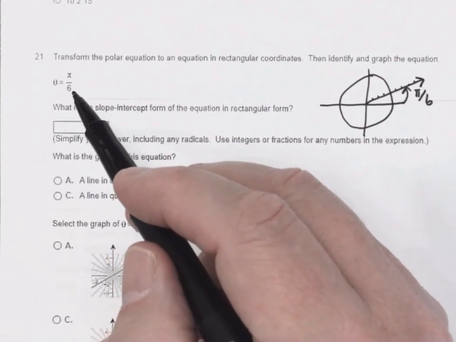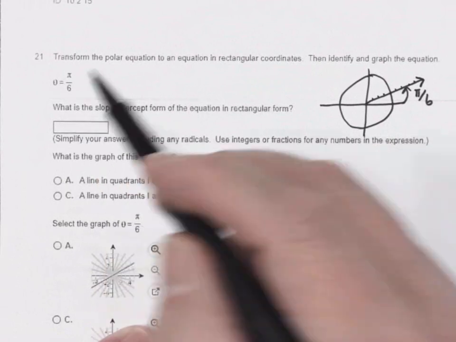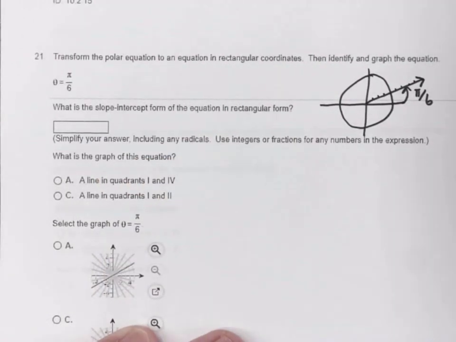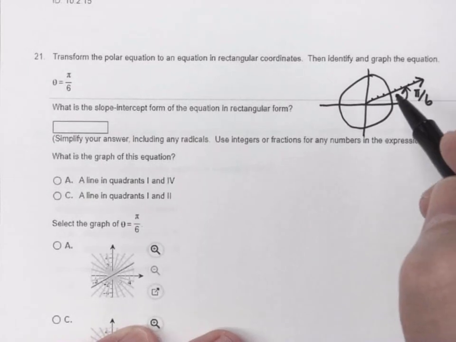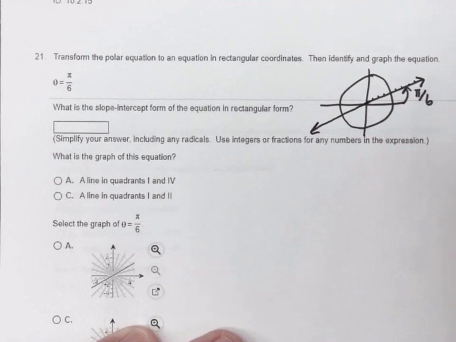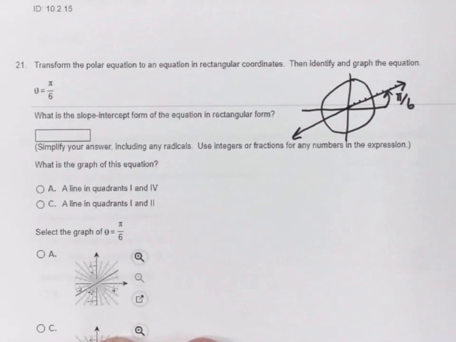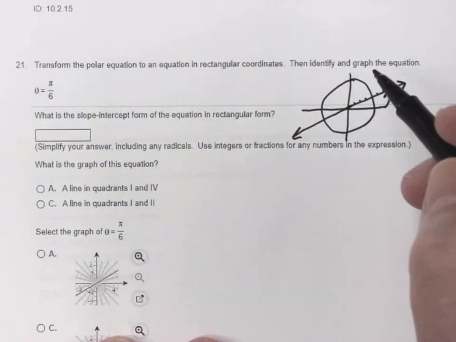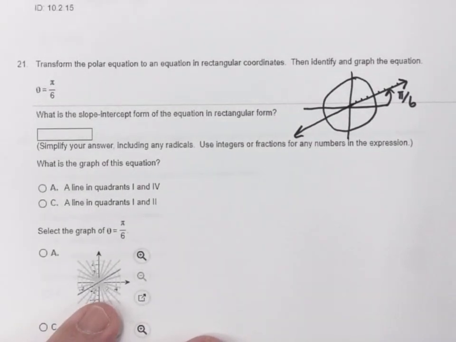Hey, we have a function here where the angle is always pi over 6. So my guess is when we work out the math of this, this is probably going to be a straight line with some kind of an angle. So how do we actually come up with the equation?